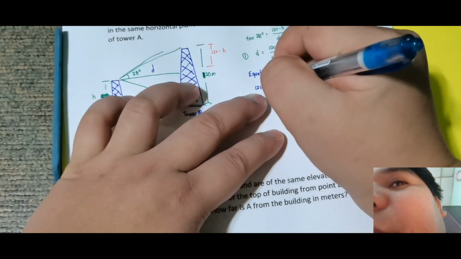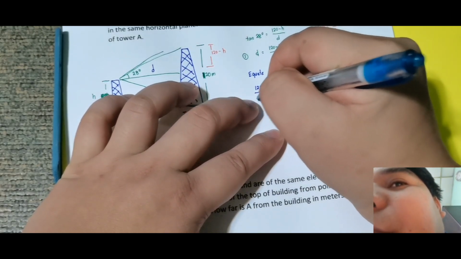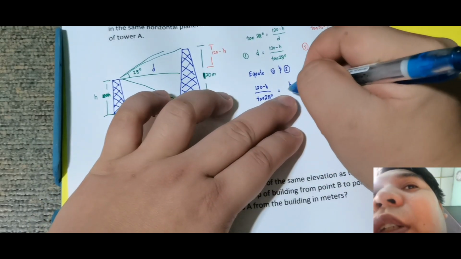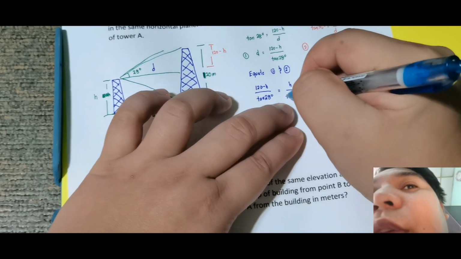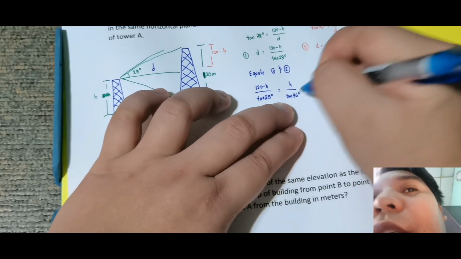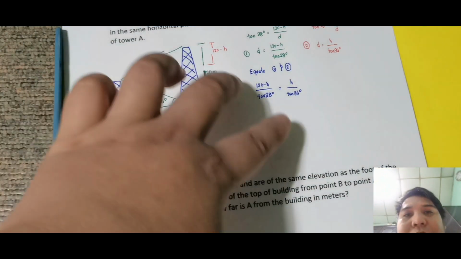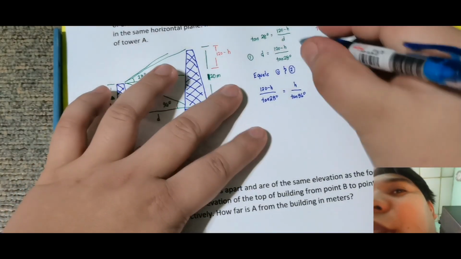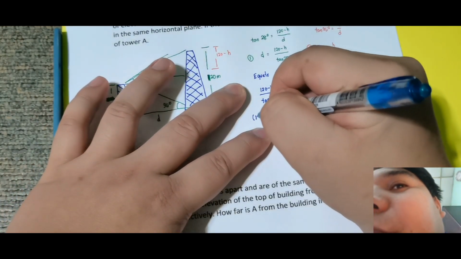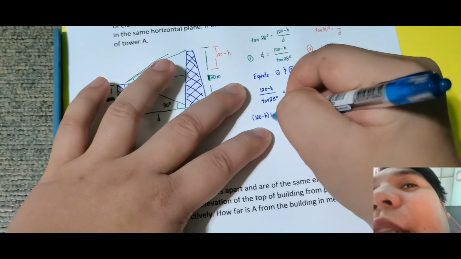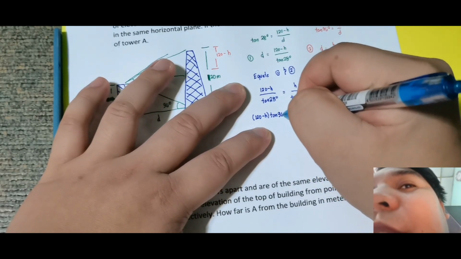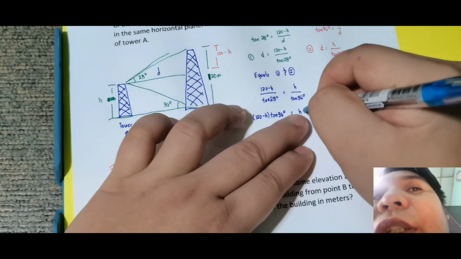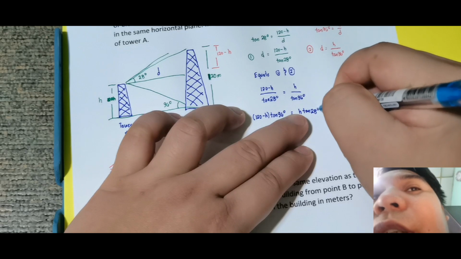So 120 minus h over tangent 28 degrees is equal to h over tangent 96 degrees. Then we cross multiply. So this is 120 minus h times tangent 96 degrees equal to h tangent 28 degrees.